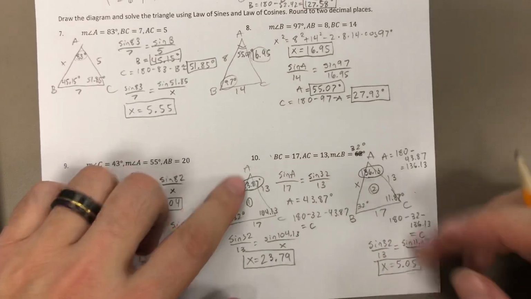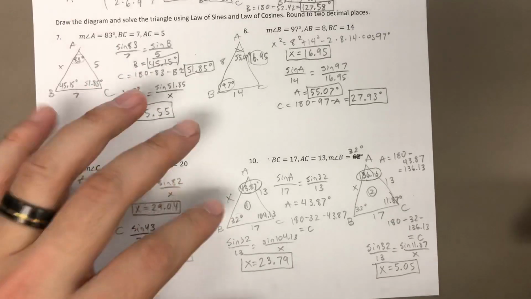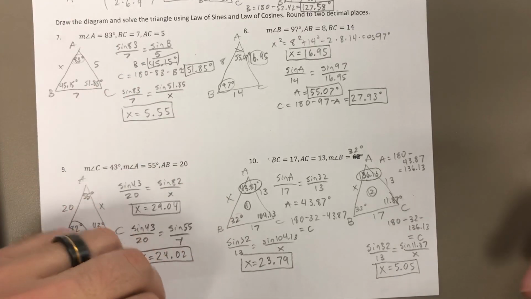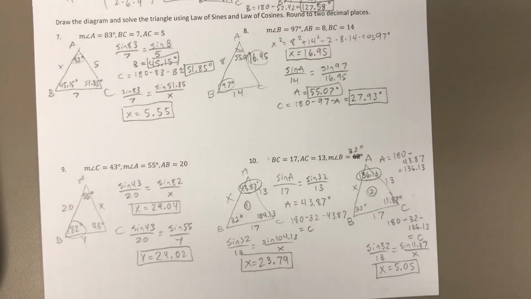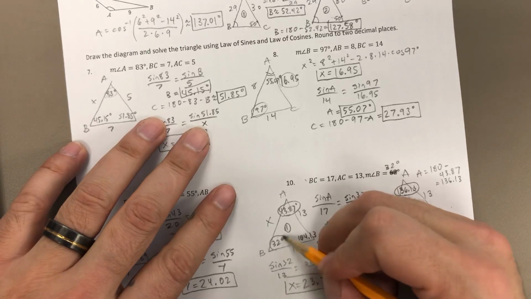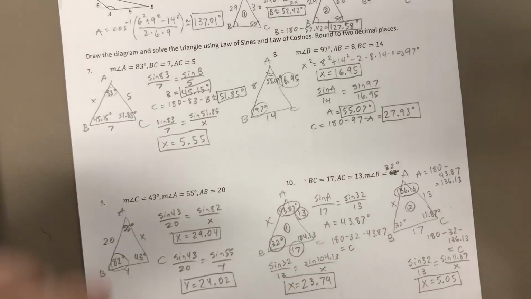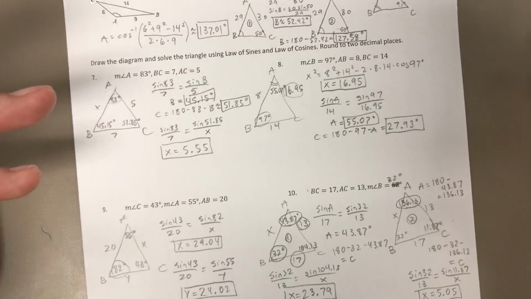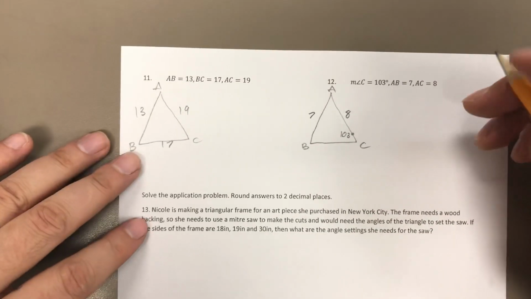This is the toughest scenario, only because you have to do two of these, but it's really just kind of busy work. So don't get too confused with the law of sines, ambiguous case. The key thing is that you just need to recognize when it happens, and that's when you have an angle, a side across from it, and a side next to it. If that's the case, then you know that you're going to have to see if you have 1 or 2 triangles, or 0 triangles.